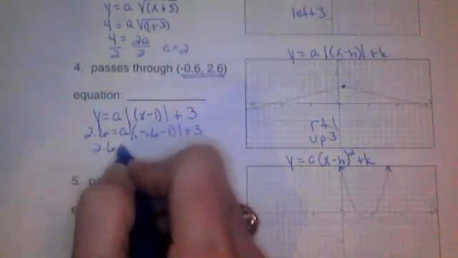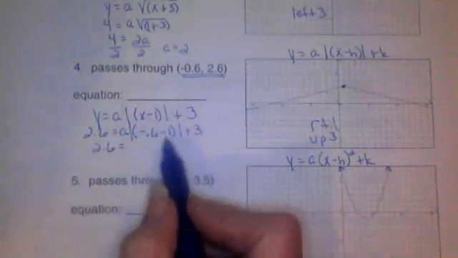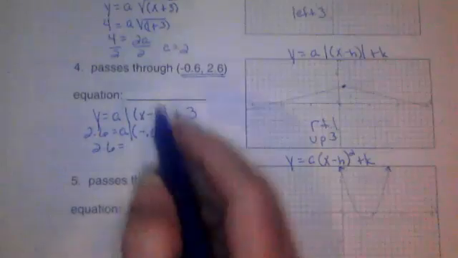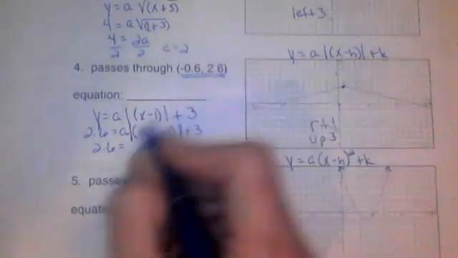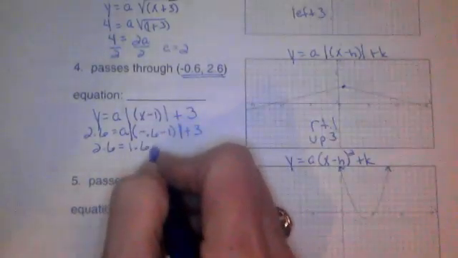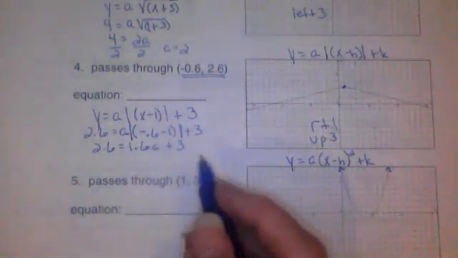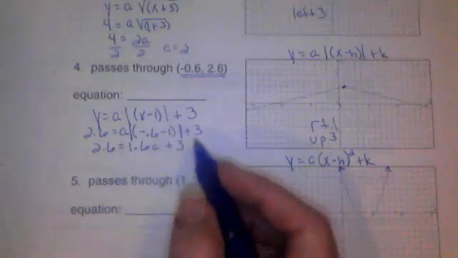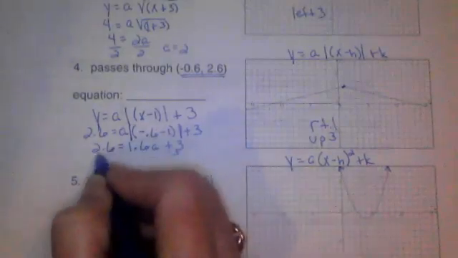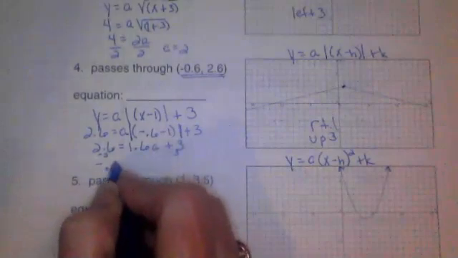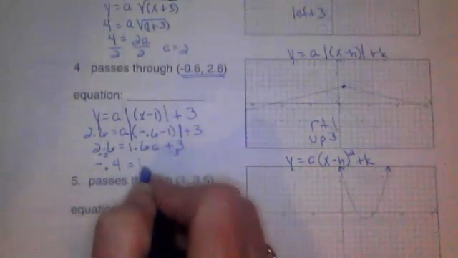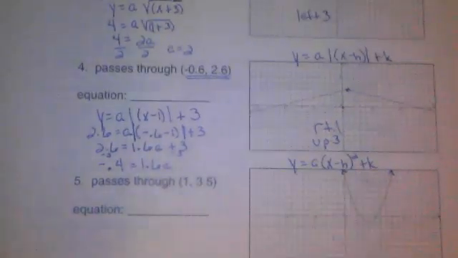So we have 2.6 equals, this is just negative 1.6, but then we take the absolute value, so positive 1.6a plus 3. All right, then we're going to subtract the 3. And so 2.6 minus 3 is negative 0.4 equals 1.6a.